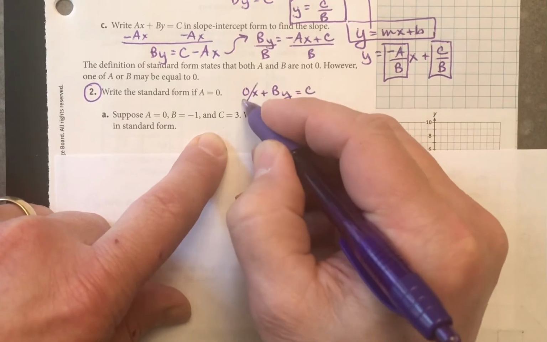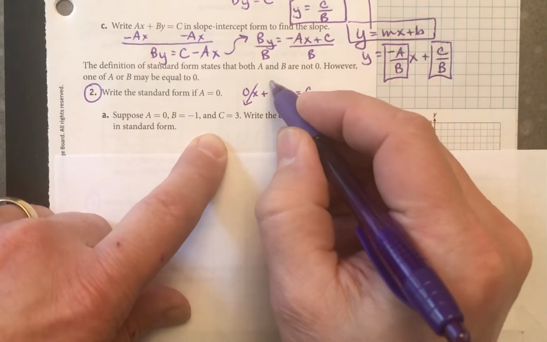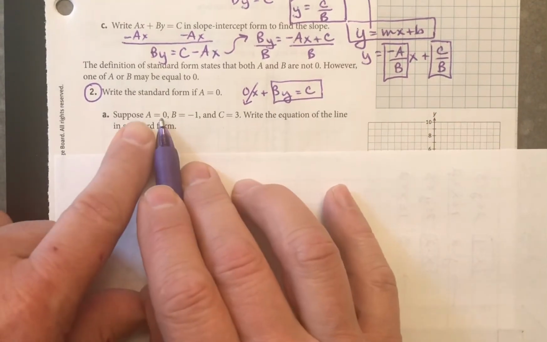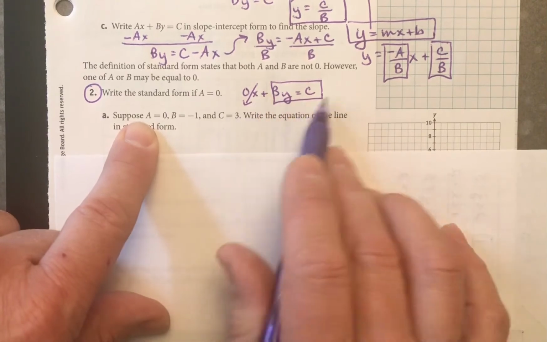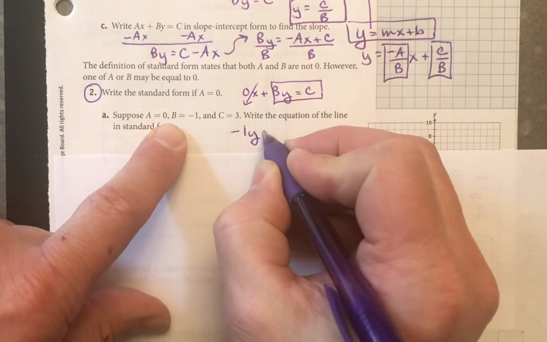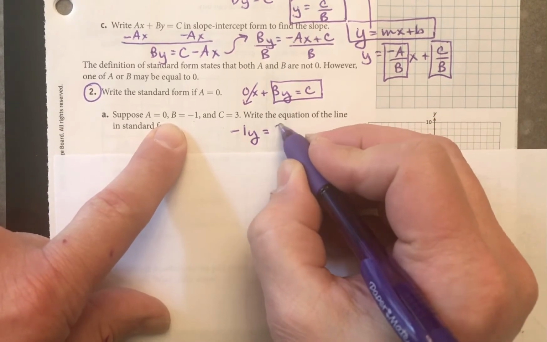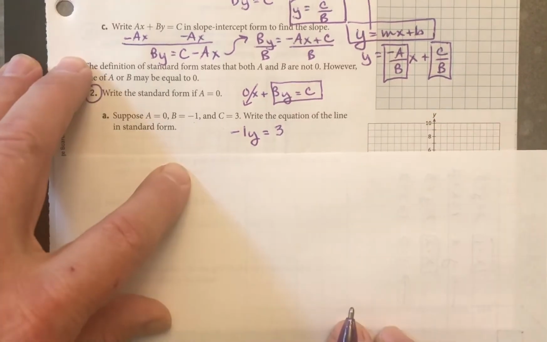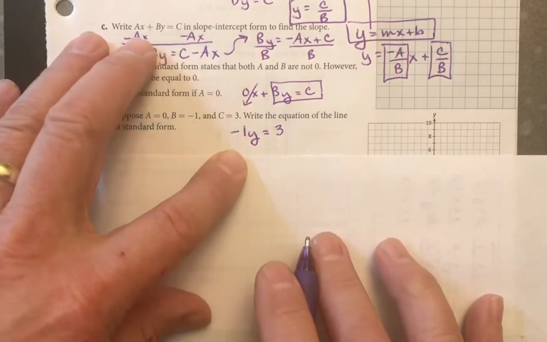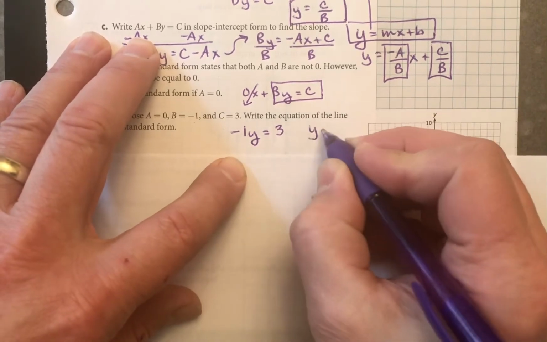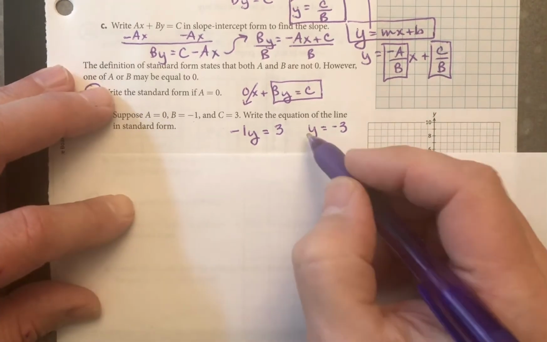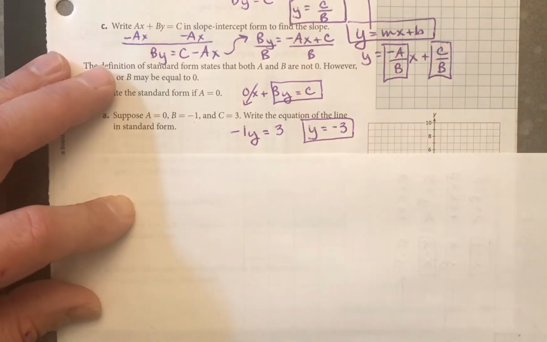Now, 0 times x would be 0, so then we would be left with by equals c. Now, if a is 0, we get this situation. b would be negative 1, so we'd have negative 1y is equal to 3. Now, if I rewrite this equation and divide both sides by negative 1, we would get y is equal to negative 3. Now notice this is the equation for a horizontal line.